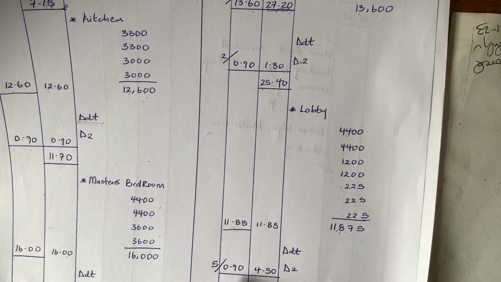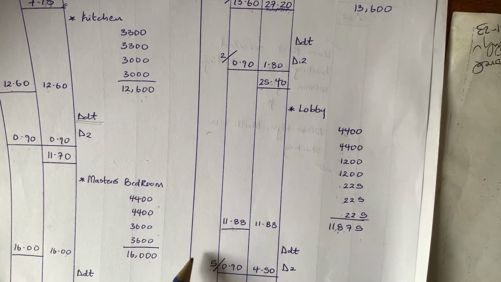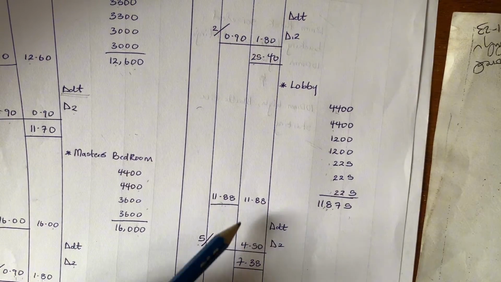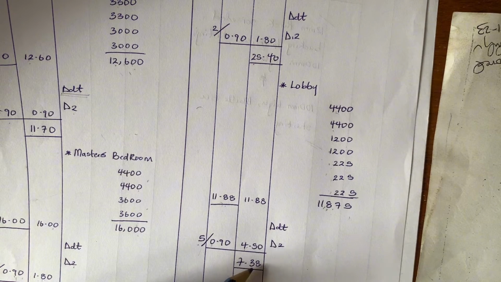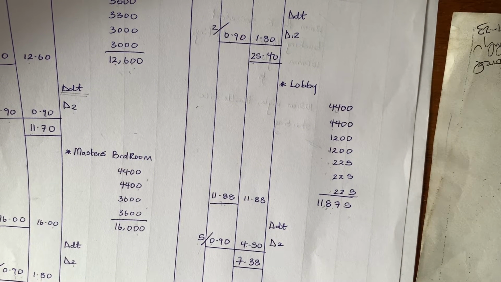The dimension of our door is 0.90, and when we times it by 5, because there are 5 doors at that lobby area, it will give me 4.50. So we minus 4.50 from 11.88, which is the total perimeter, and it will give me 7.38. This 7.38 is the total span we are going to be placing skirting on that lobby area.